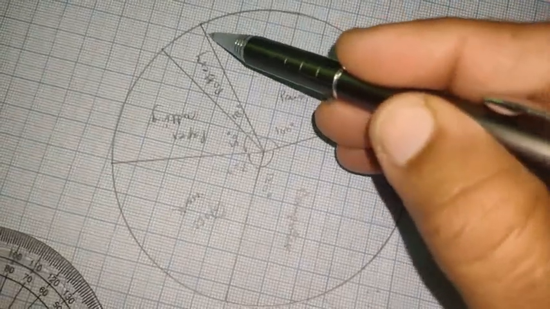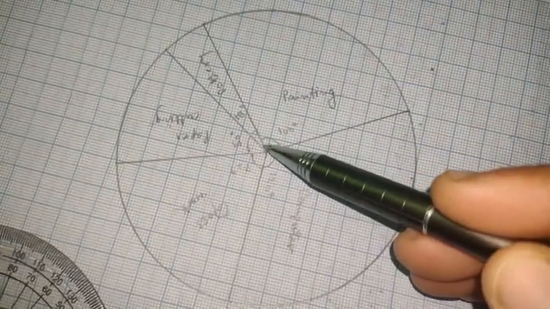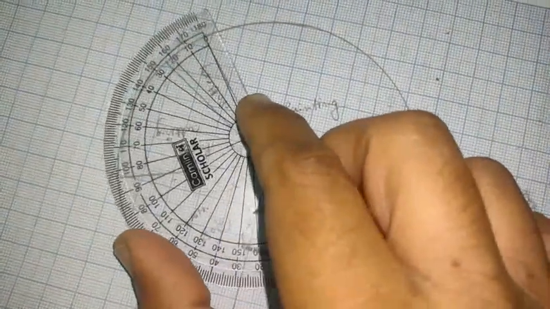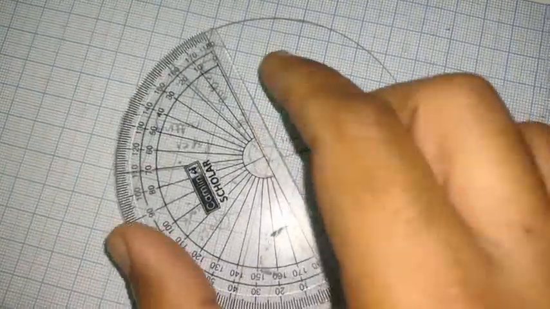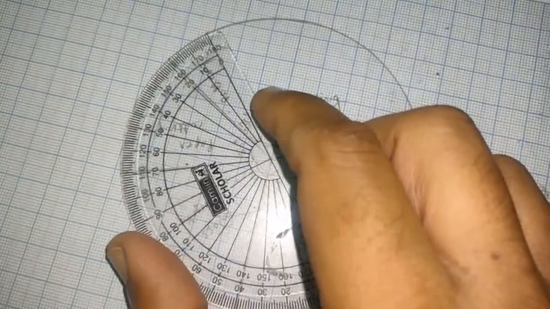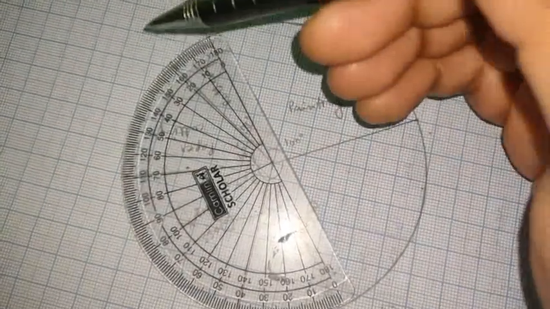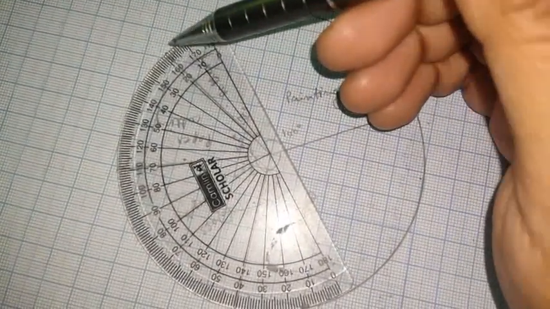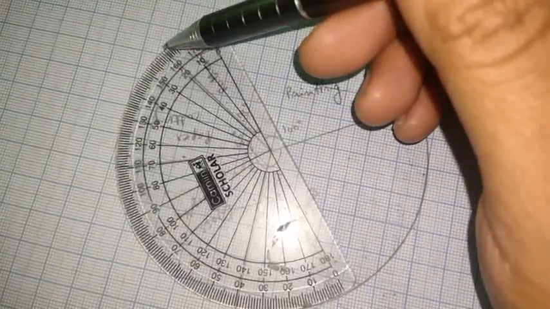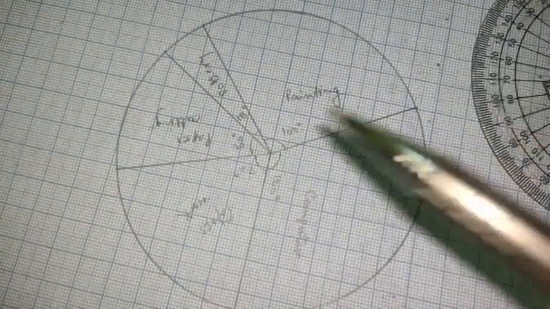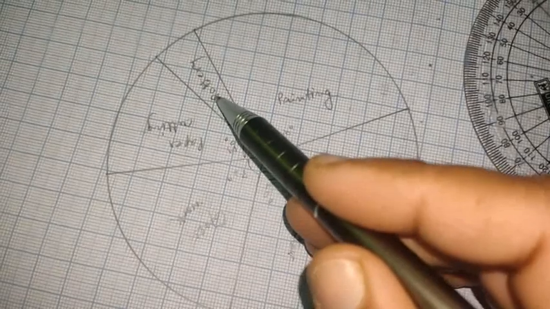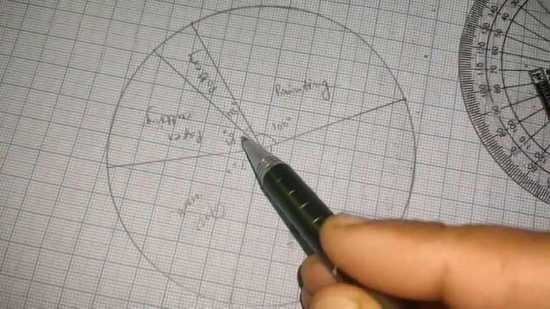Similarly, I take this line as the baseline again and keep the protractor like this, taking this point as the center. This is the point where I've marked the 18 degree angle. This is the 18 degree angle expressing the third hobby, pottery. And in the same way, I'm going to mark the angles 50 degrees and 72 degrees.